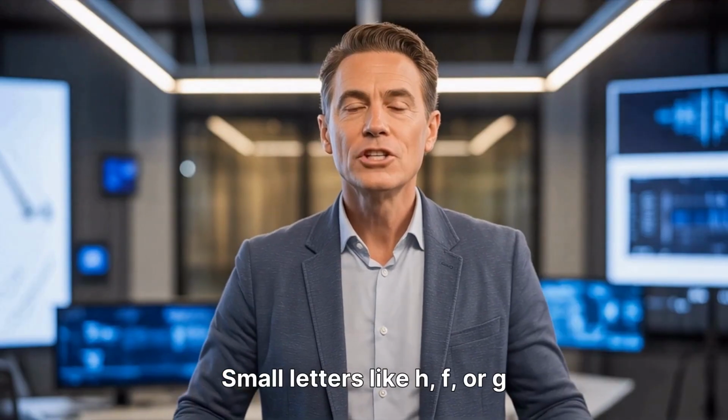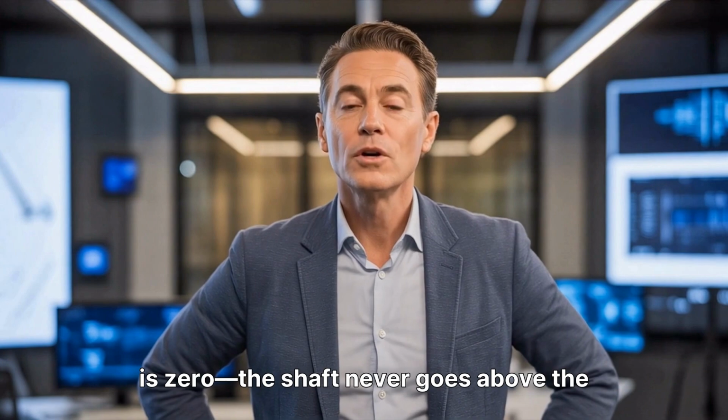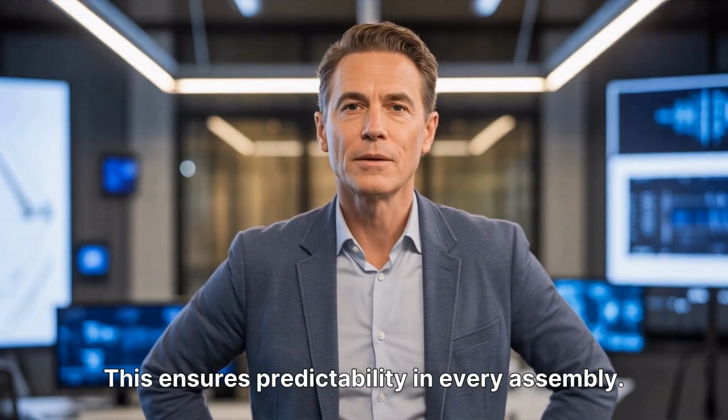Small letters like h, f, or g are for the shaft system. An h shaft means the upper deviation is 0. The shaft never goes above the nominal size. This ensures predictability in every assembly.